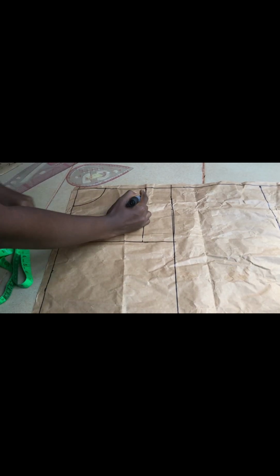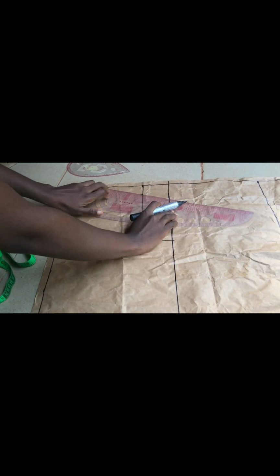So guys, remember I told you this is our shoulder slope, so we are going to connect it from the neckline to meet it here.